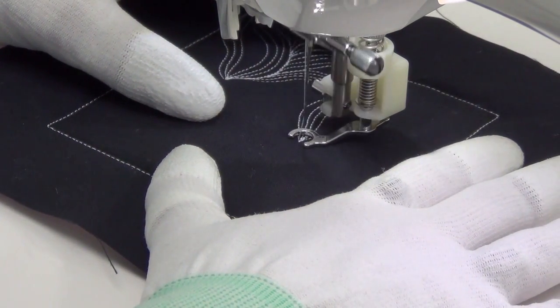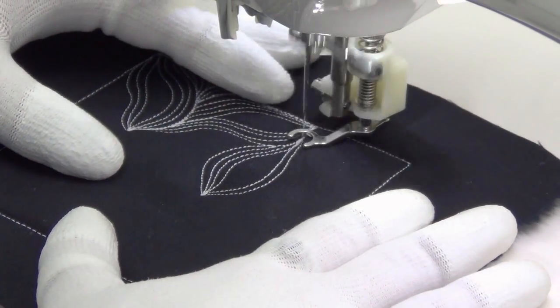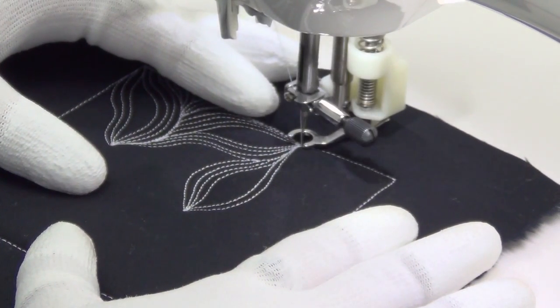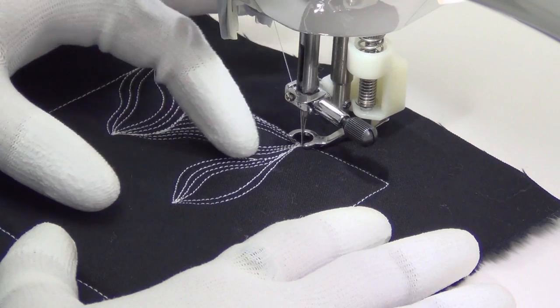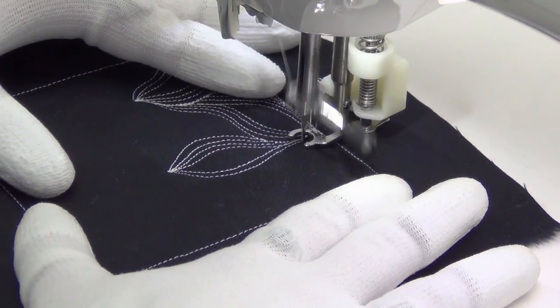So in this way I'm kind of bouncing from the tip all the way back down to any previously quilted line. It can be another motif, another shape, or the edges of your quilting space. It really doesn't matter.